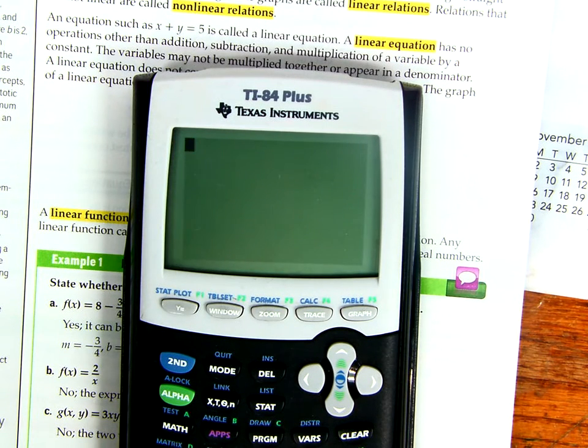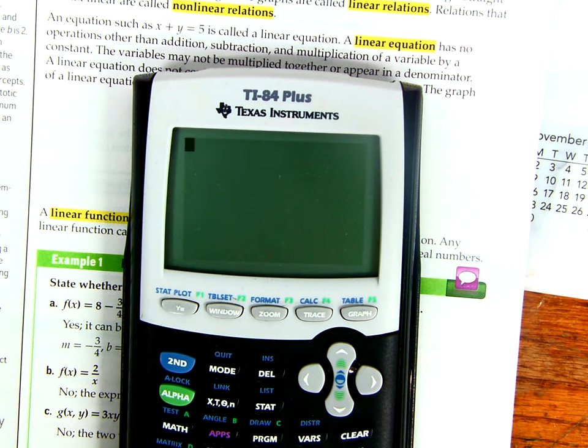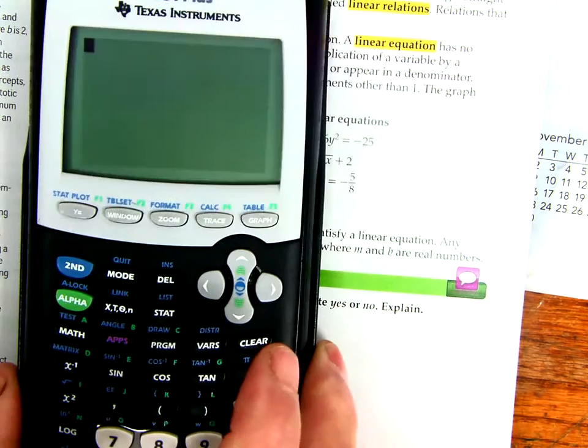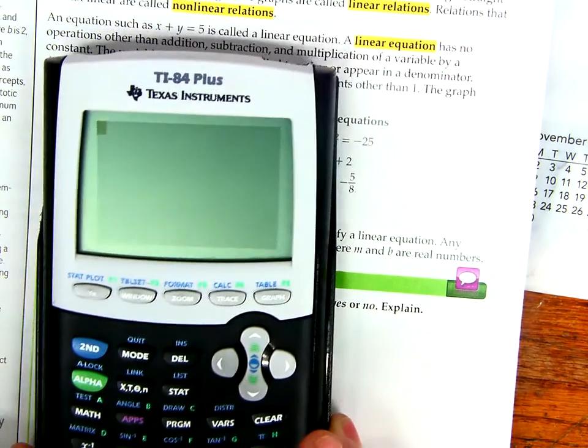I forgot to do that. The blue and then x squared. So what did you get? 5. Alright, now we're going to do the same thing, only this time we're going to use an exponent.